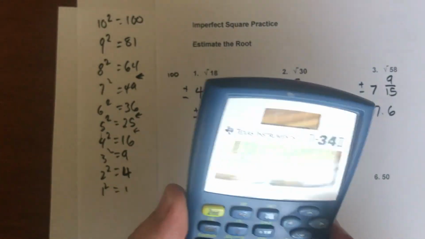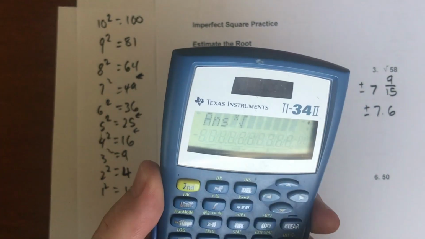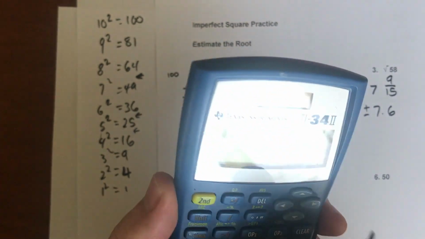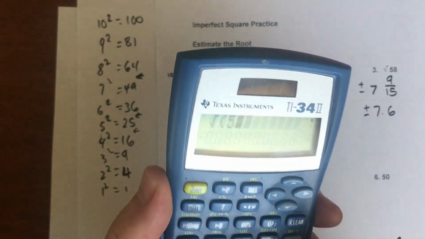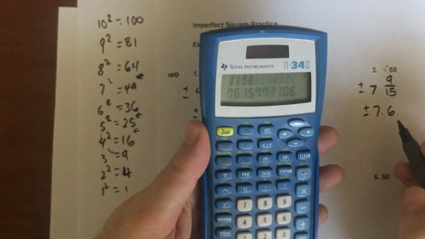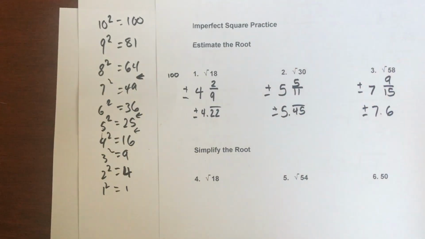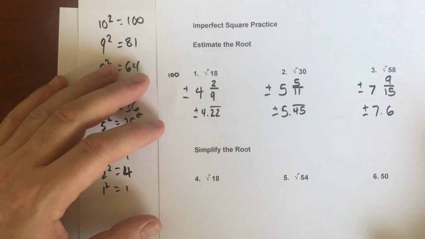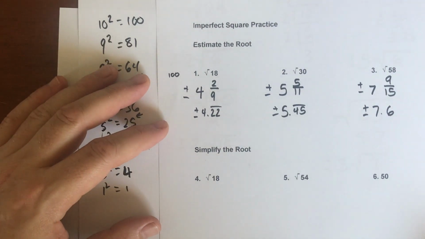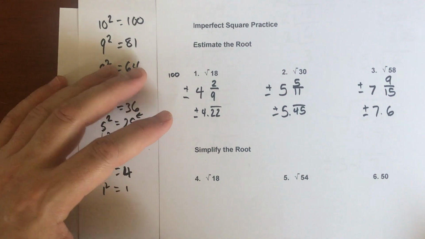And curious me, I'm going to see how close we are with this 58. 7.615, yeah, see? We're only like a 10th off, or a 100th off. Pretty good, 15 thousandths off.